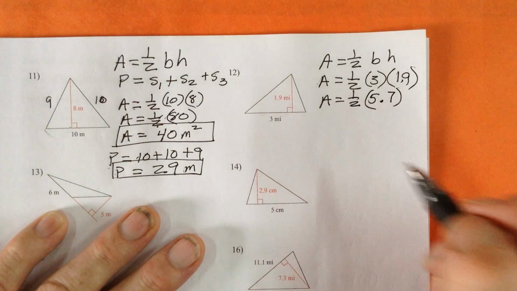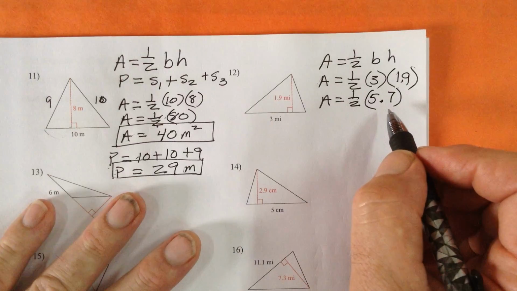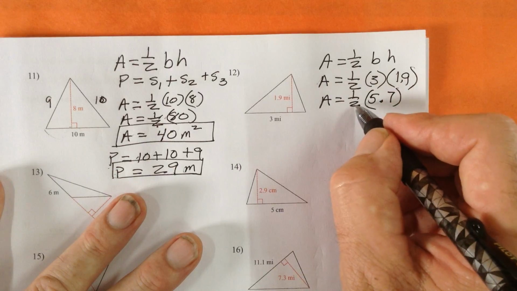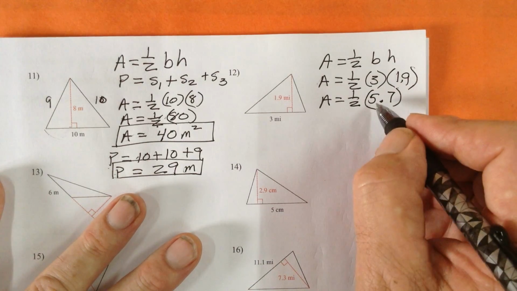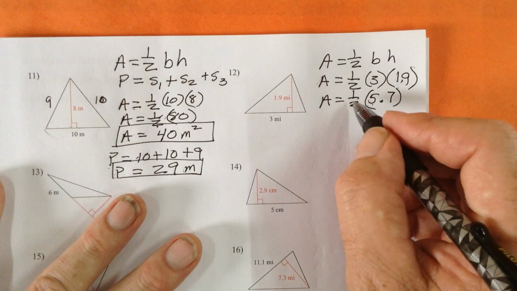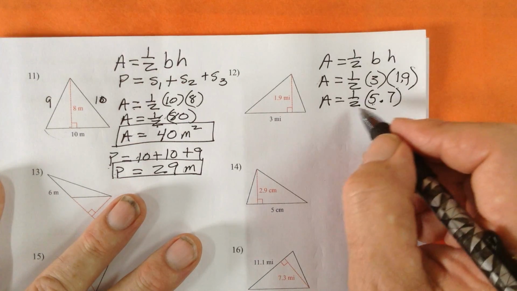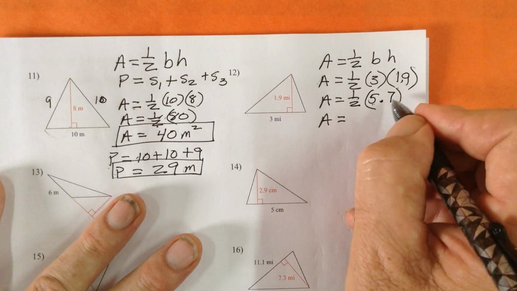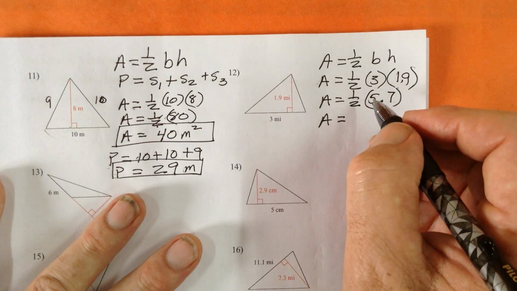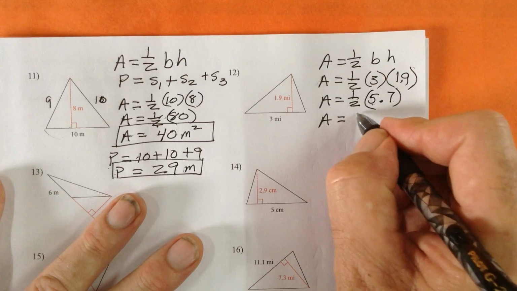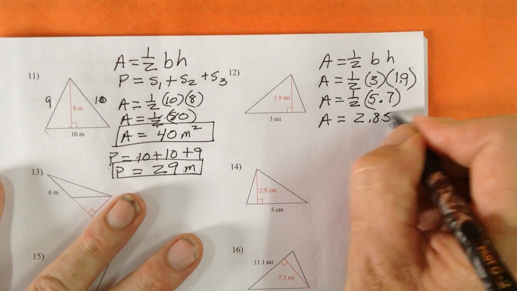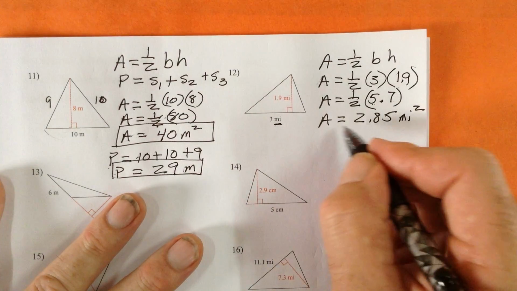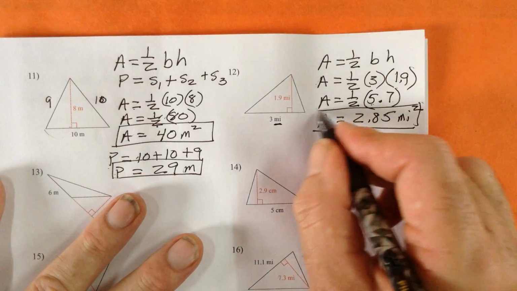And you'll have a calculator on your computer you can use. Okay? So then I take half of that. I take 1/2 of 5.7, or I can go 5.7 divided by 2, or 5.7 times 0.5. So 1/2 of 5.7 would be 2.85 miles squared. It's in miles. So that would be the area.